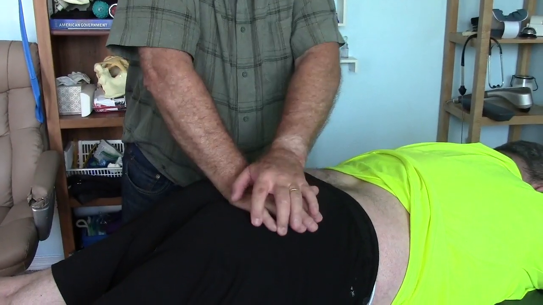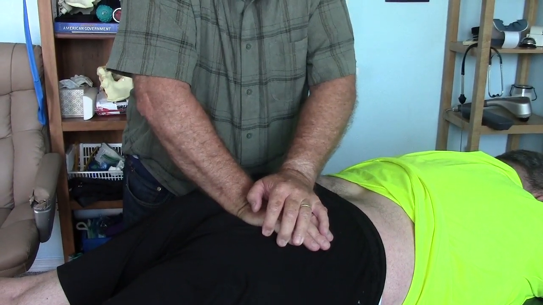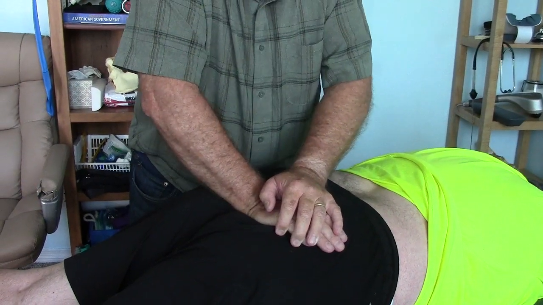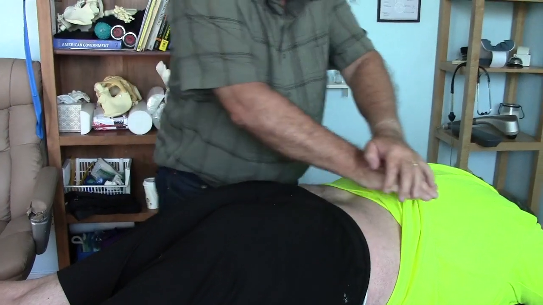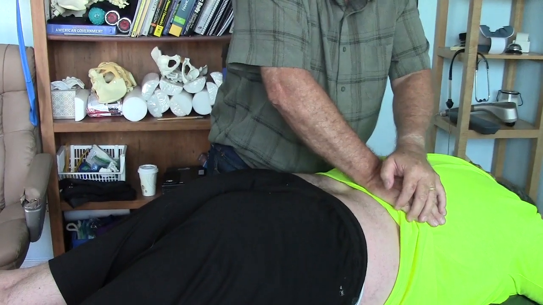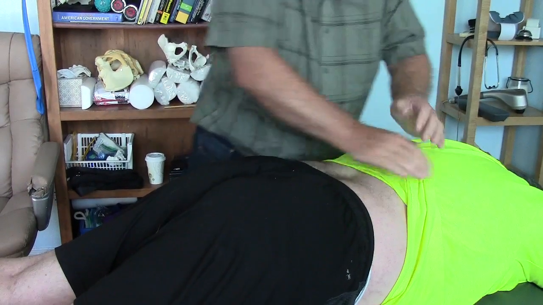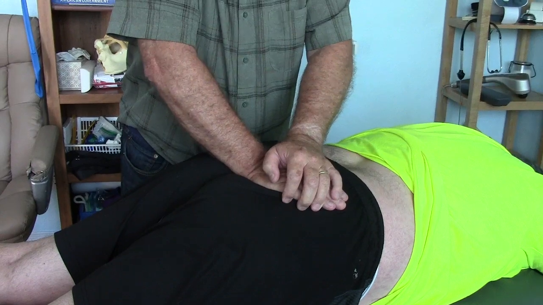And when I attempt to create passive force through the right lower quadrant of the sacrum, there's no mobility, and I'm using a reasonable amount of force. And if we compare that on his rib cage, you can see his whole body moves because this is a mobile structure, okay? But this motion is restricted in the right lower quadrant.